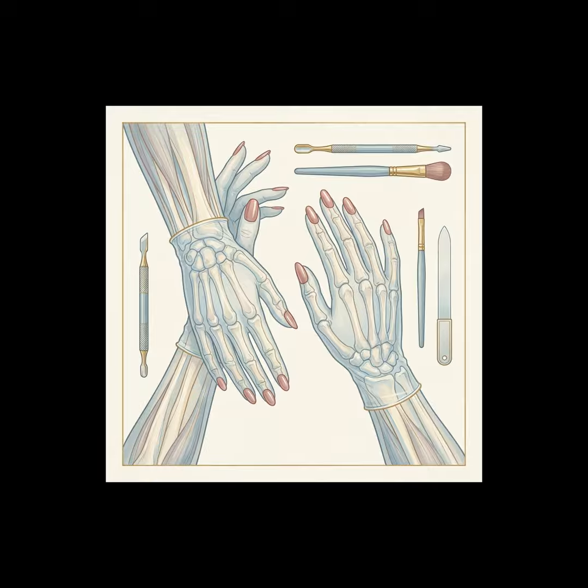And that is the true definition of a professional advantage. Okay, let's unpack this then. Let's dive into the microanatomy. The natural nail unit is, well, it's complex. It's not just the nail. It spans from the visible plate all the way back to the first knuckle.